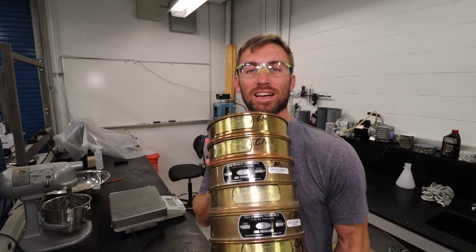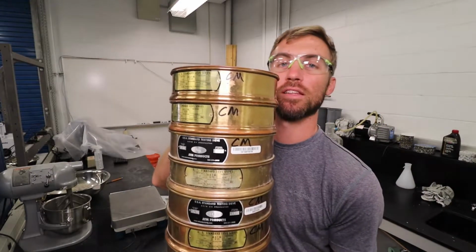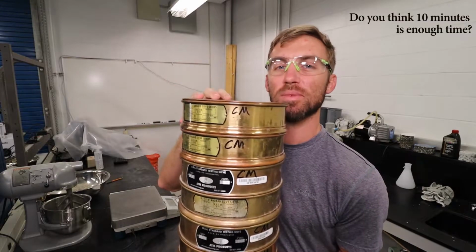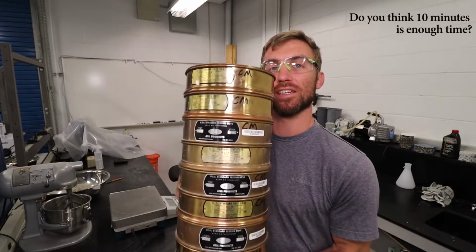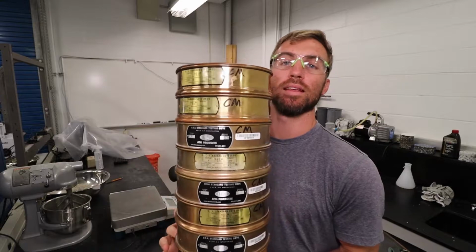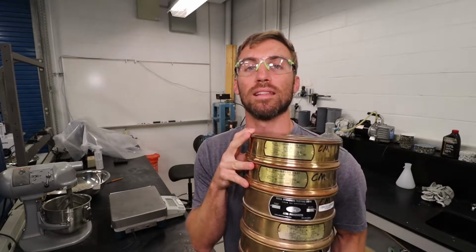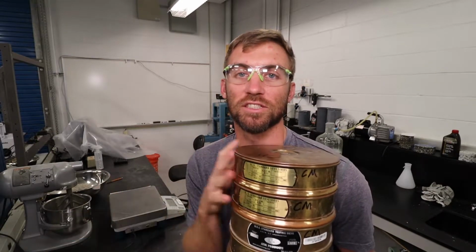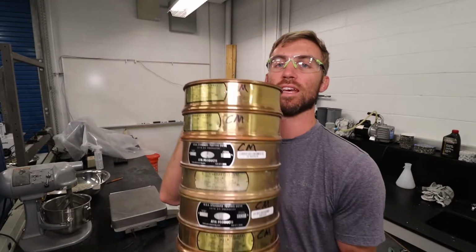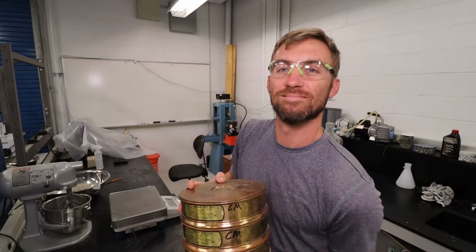Okay, so now we have our stack of sieves here after they've been on the shaker for about 10-ish minutes. Now we're going to take it apart, measure each mass, and then subtract the empty mass of each sieve, and that's how we can get the mass retained on each, and then eventually the percent mass retained for each sieve.